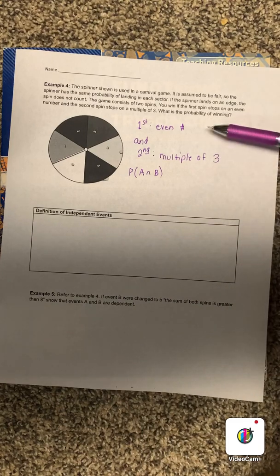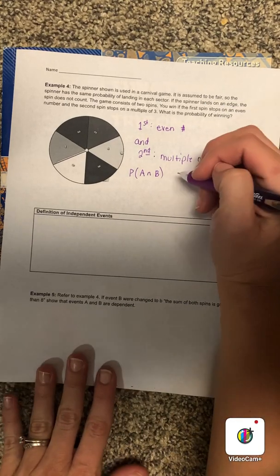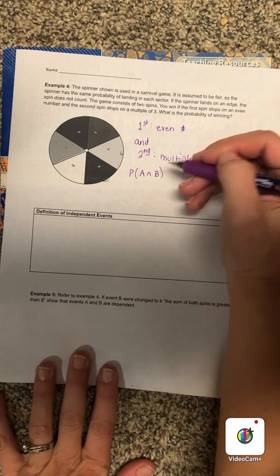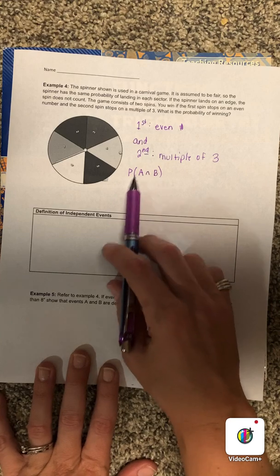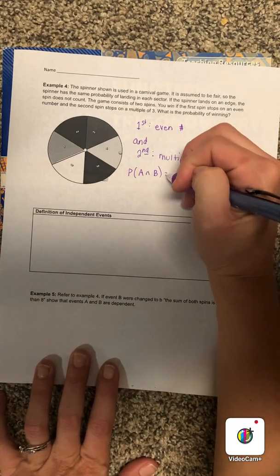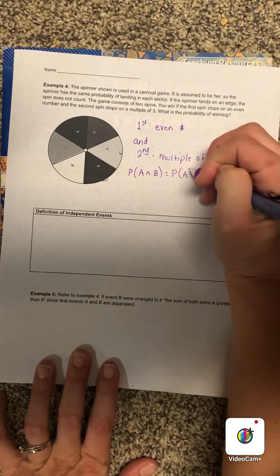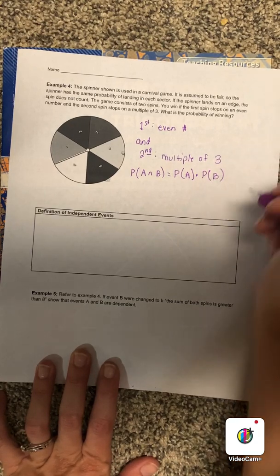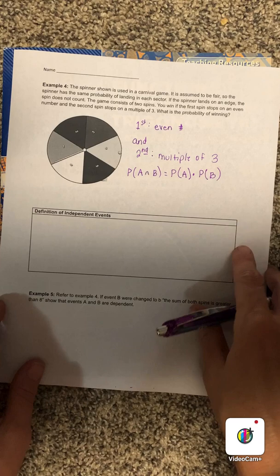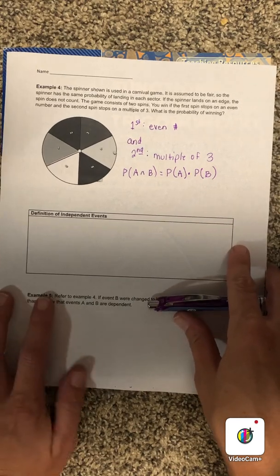So if these are independent events and we're trying to find the probability that they both happen, then we just take the probability of the first one and multiply it by the probability of the second one. And that is going to give us our chance of winning.